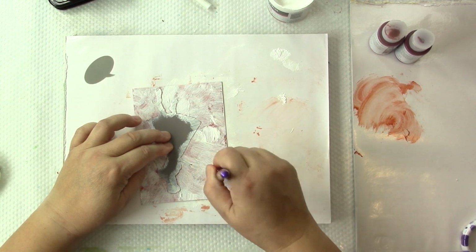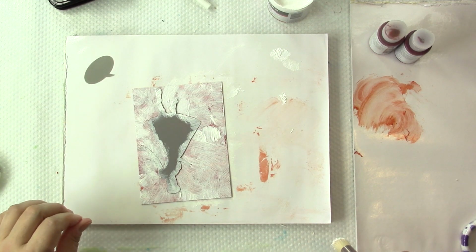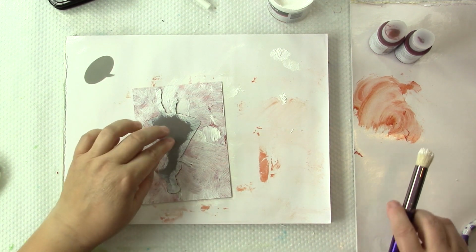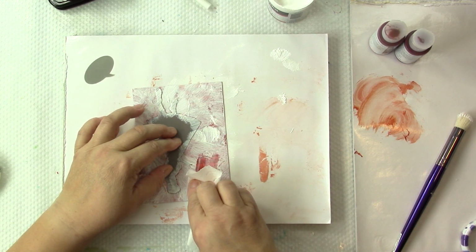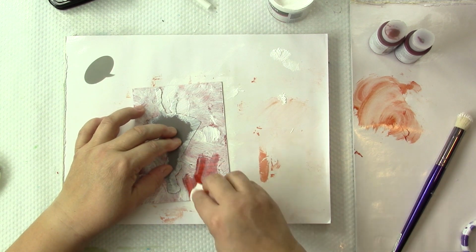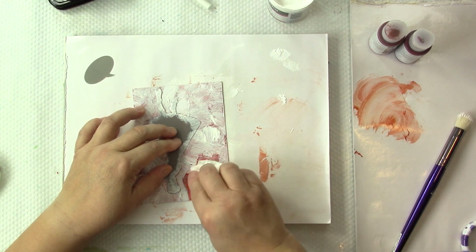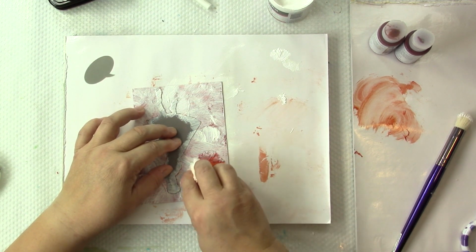Now this one here, I'm going to be doing, I forgot to put the mask down. Oops. I can't talk and paint at the same time.